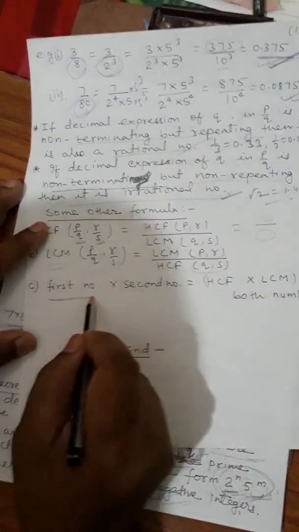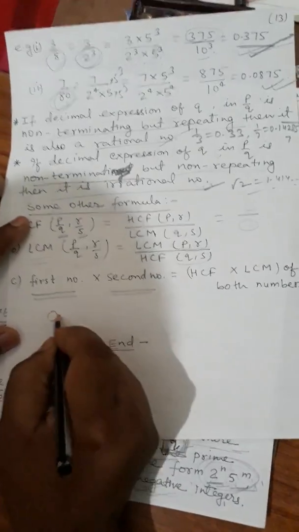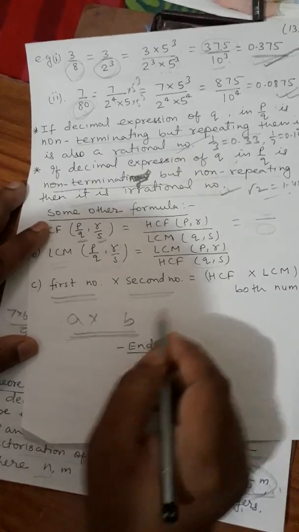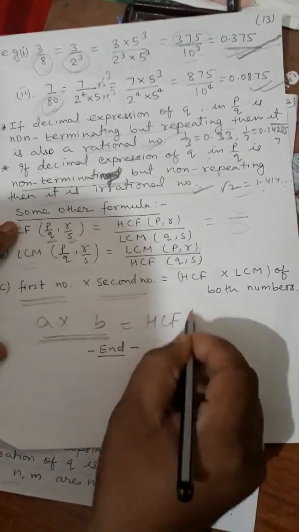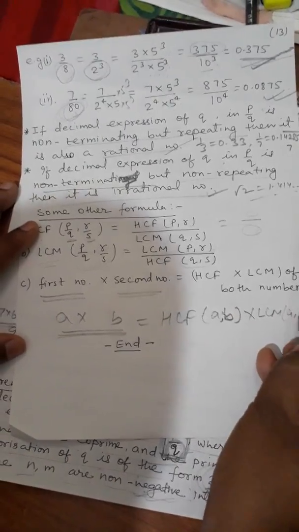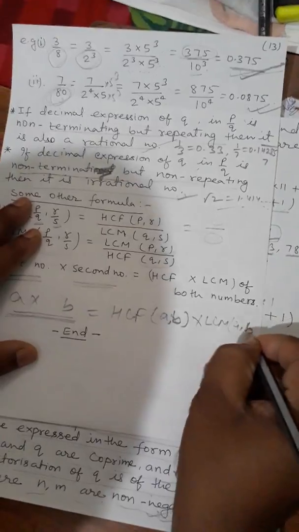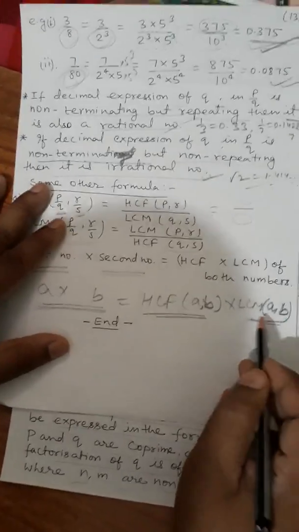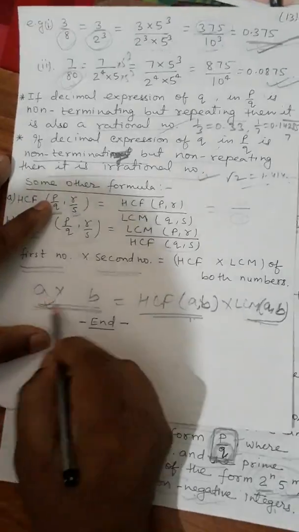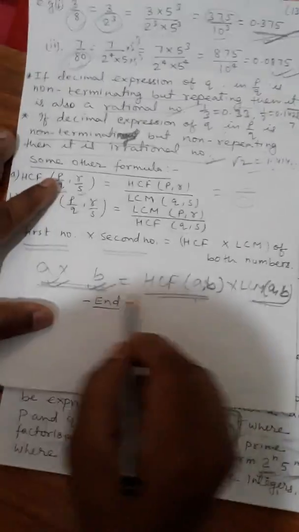And for two numbers, a and b, the product of both numbers is equal to the HCF of both numbers into the LCM of both numbers. If we take the product of the HCF and LCM of both numbers, that product is equal to the direct multiplication of both numbers. So this is the last formula.